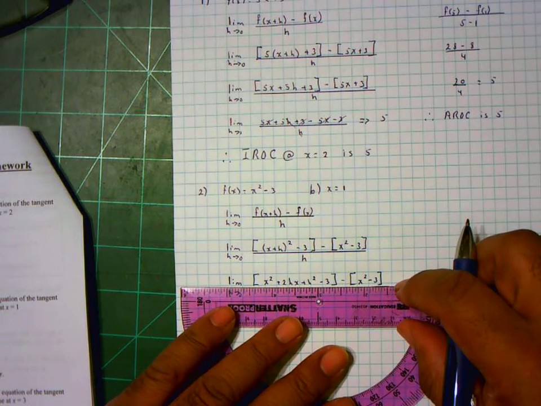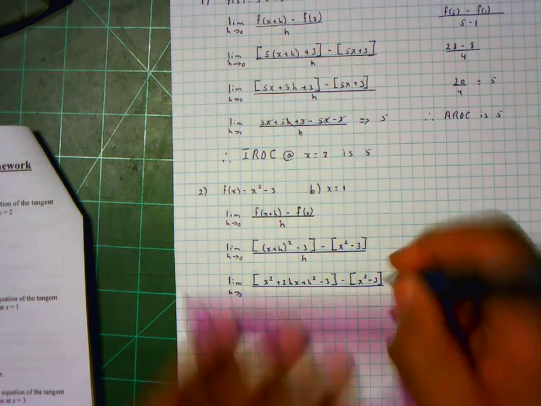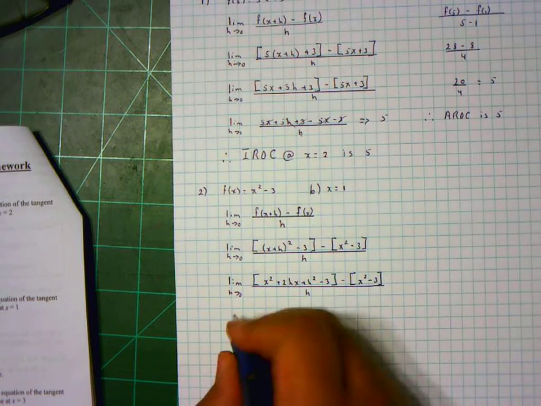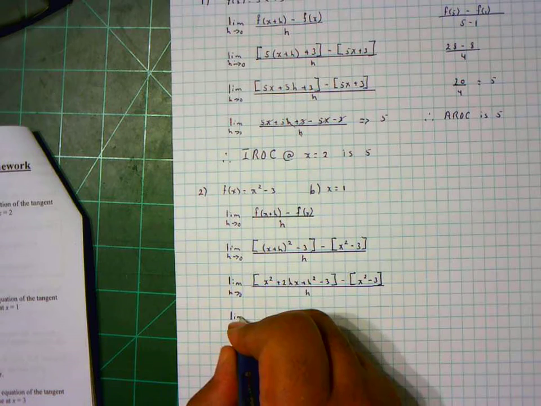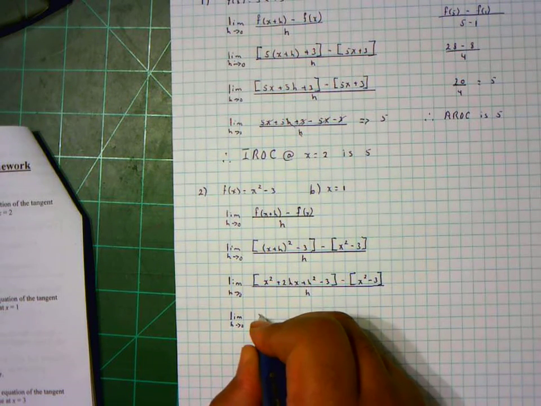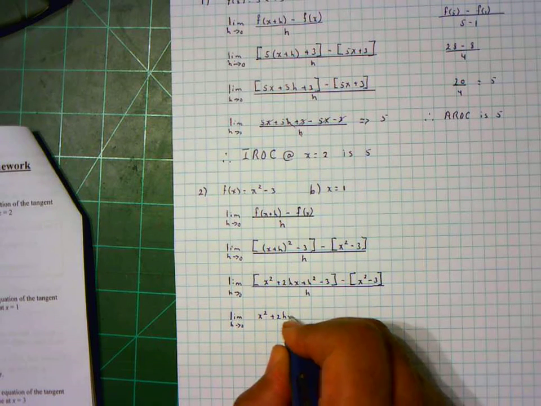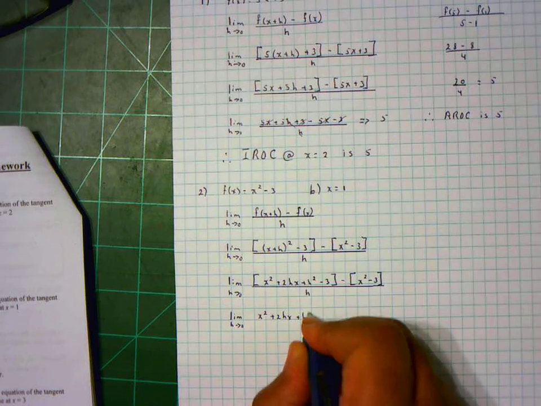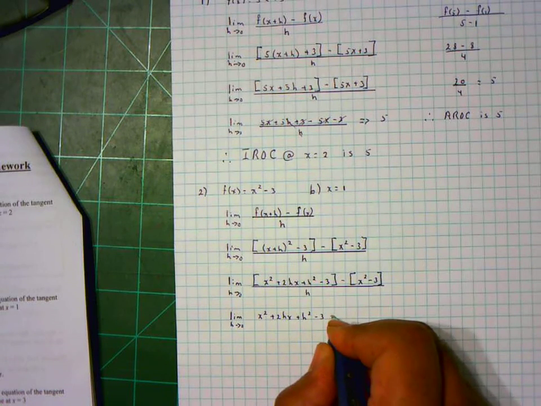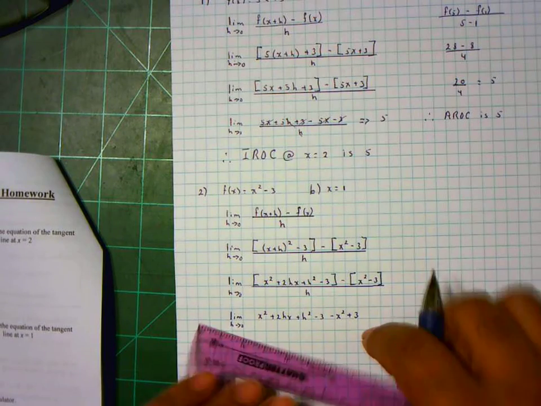And that's all over h. So now we have the limit as h goes to 0 of x squared plus 2hx plus h squared minus 3 minus x squared plus 3 all over h.